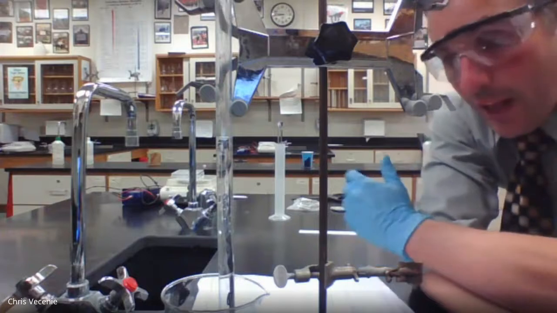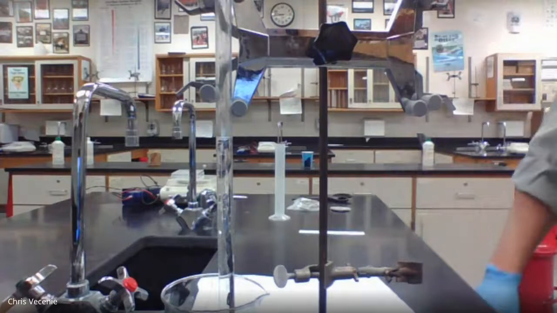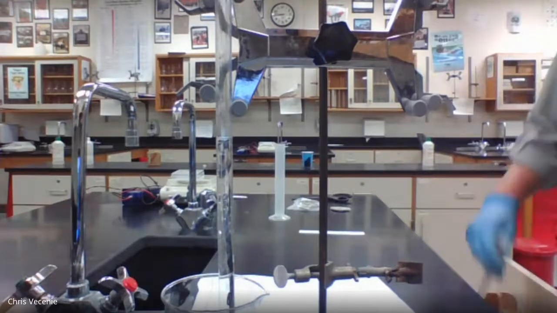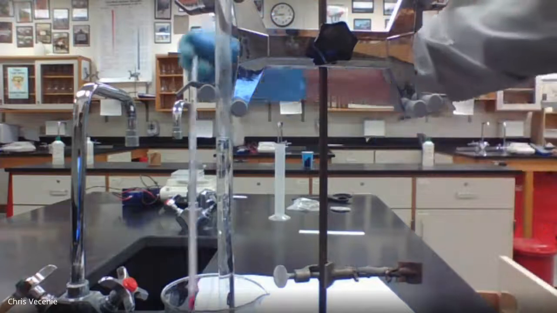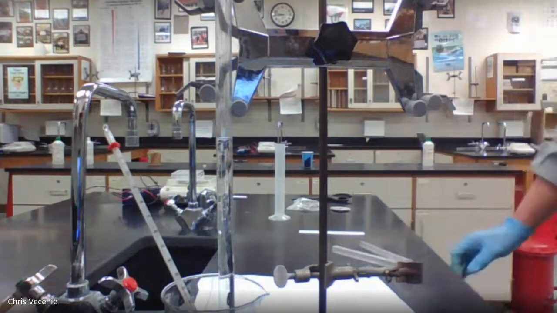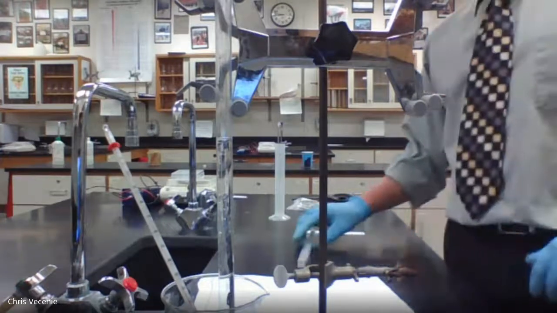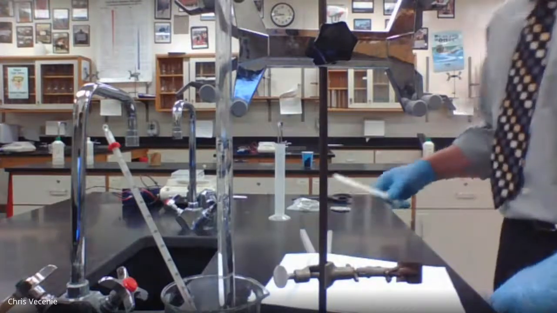All right, and the only other thing we need to do is grab the temperature of our container. So if I take out my thermometer and put it inside there, the temperature of the gas and the temperature of the water are going to be the same. Just got to give it a minute to reach thermal equilibrium.